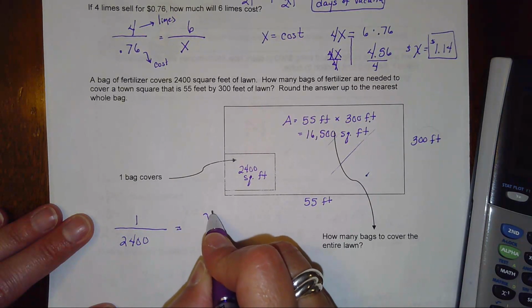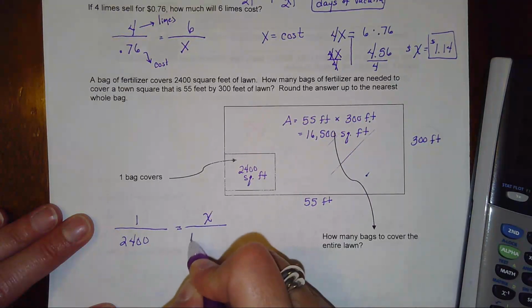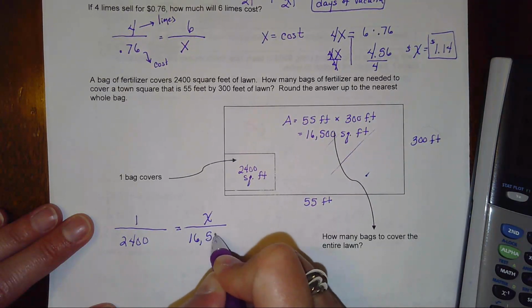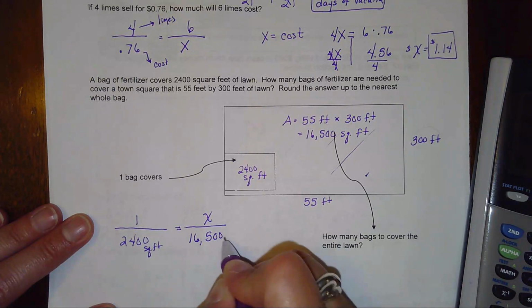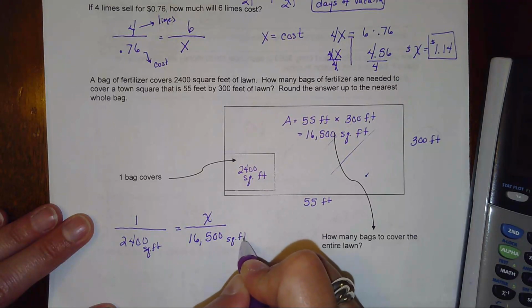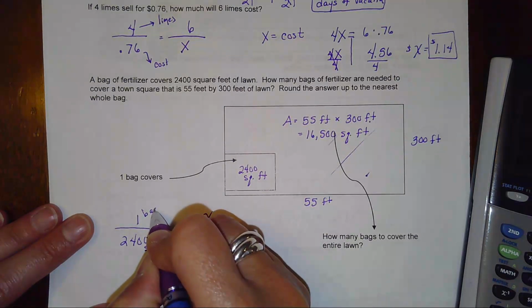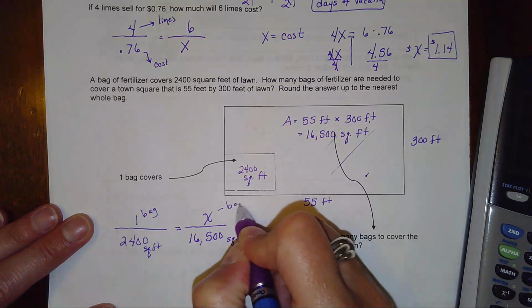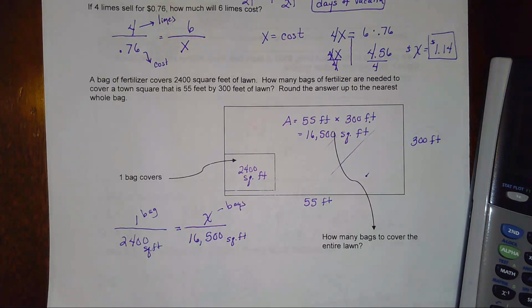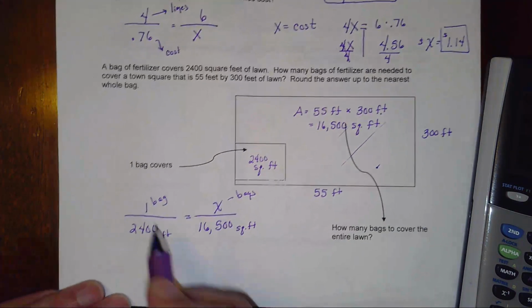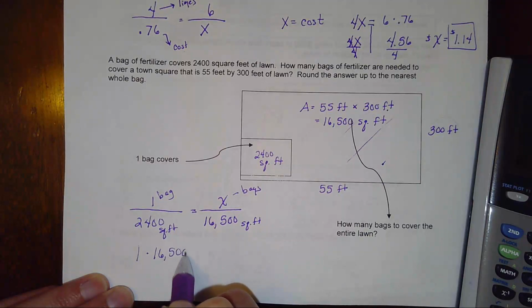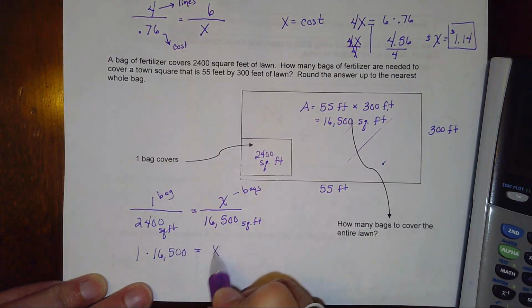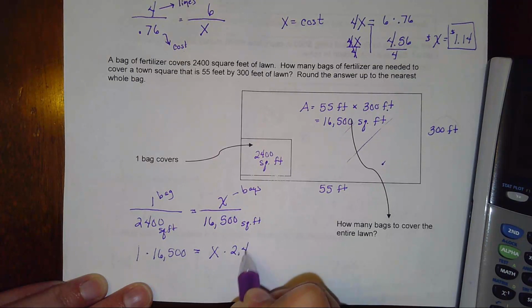So how many bags will cover 16,500 square feet? Put the square feet in here, just to show you that we're consistent. And one bag, and then this is X bags. So we just cross multiply. So 1 times 16,500 equals x times 2,400.